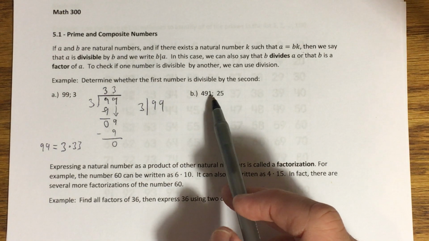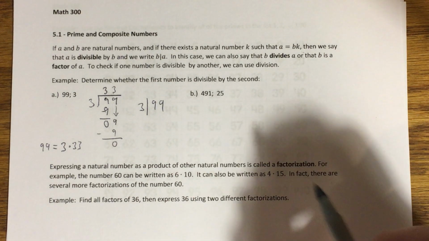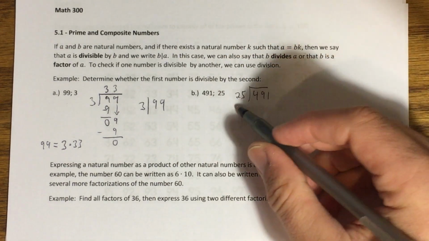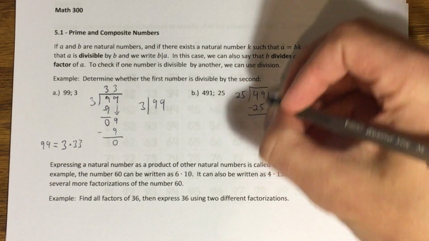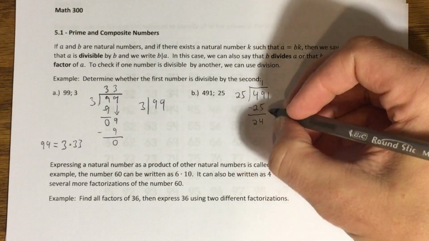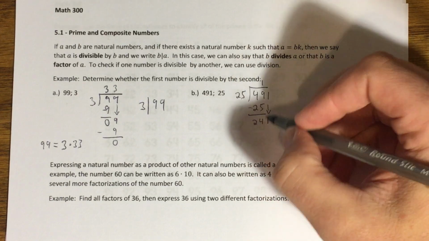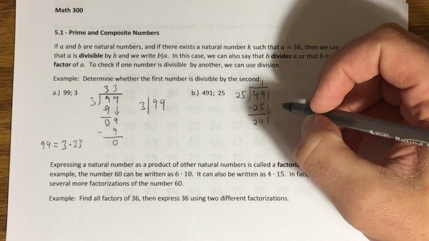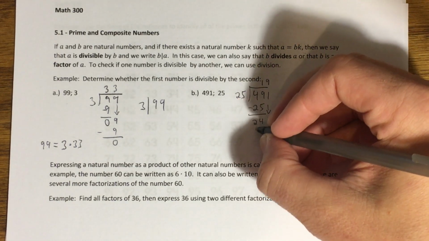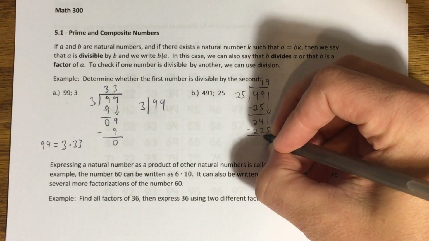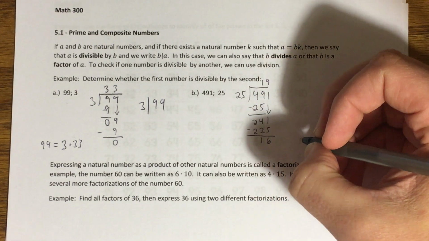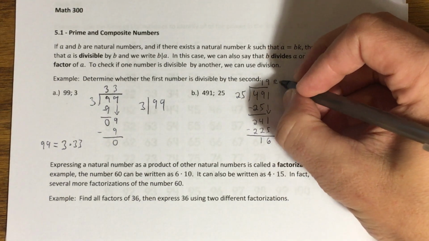Okay, let's check another example. Is 491 divisible by 25? Same method. We divide 491 by 25. Now 25 goes into 49 only once, so we get a 1 there. 1 times 25 is 25, and we subtract and get 24 in this case. Then we bring down a 1. 25 goes into 241 a total of 9 times. 9 times 25 would be 225. Okay, and then if we subtract, we should get 16. Is that right? Yeah, 16. So we end up with a remainder of 16.